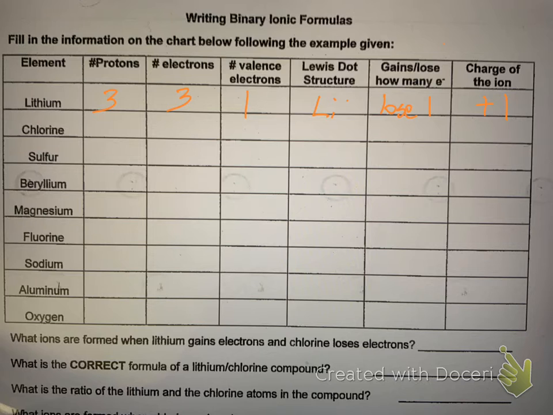Let's take a look at chlorine. Chlorine has 17 protons, 17 electrons. And out of those 17 electrons, there are 7 valence electrons. So for our Lewis dot structure, we're going to put our Cl, and we're going to put 1, 2, 3, 4, 5, 6, 7.